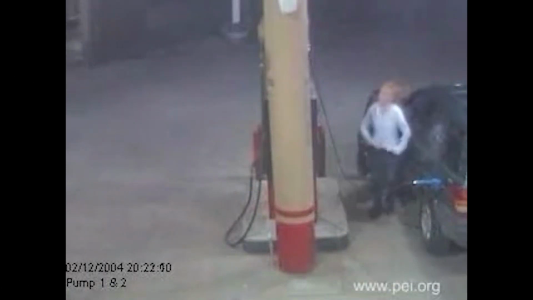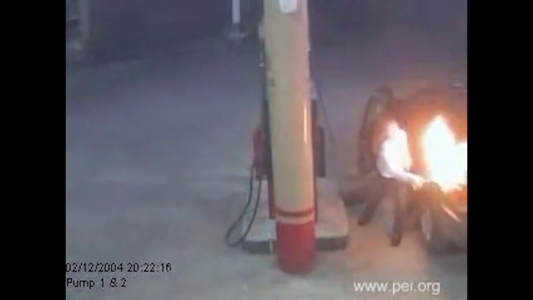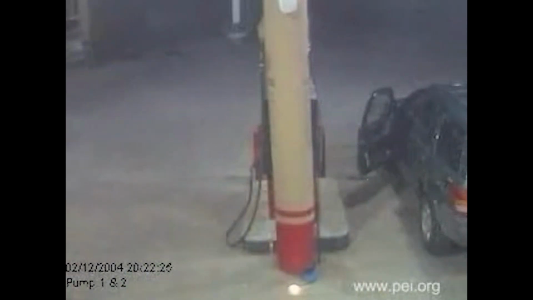And here we see the effect of this small explosion. Luckily the lady is staying very calm, but when we analyze what happened, the lady was charging herself with static electricity, and this spark of the static electricity was causing the explosion.